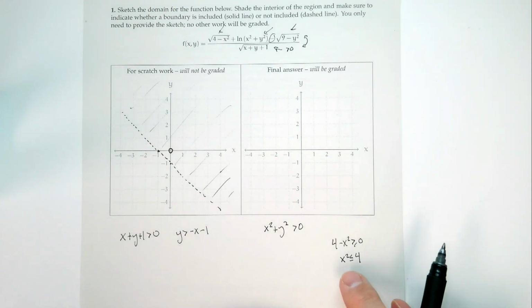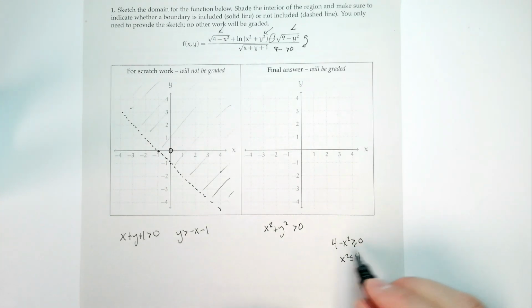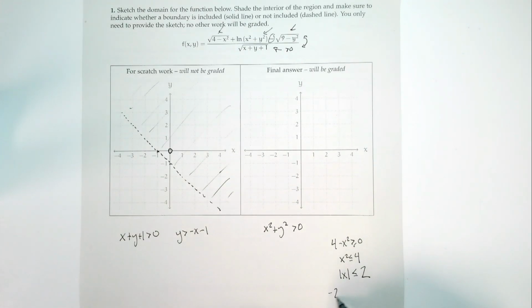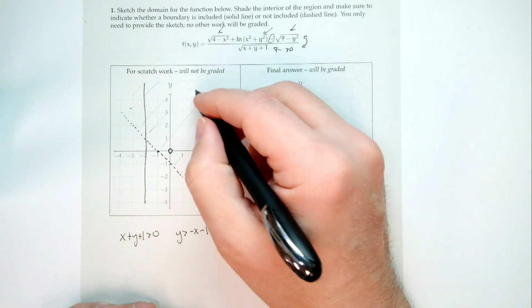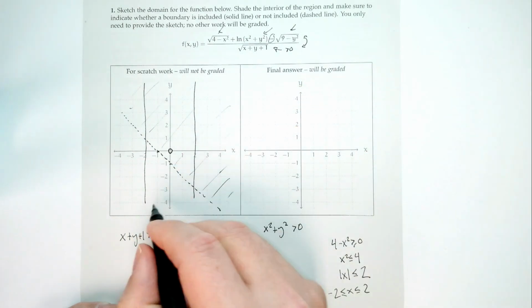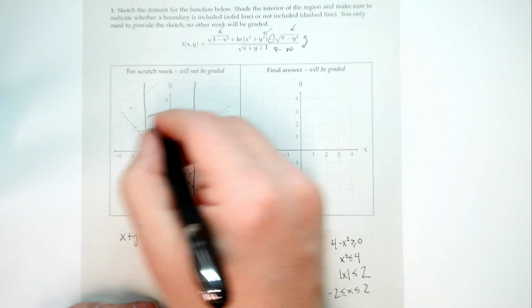Well, if I took the square root of both sides, that would become absolute value of x is at most 2. Or another way to think about that is that negative 2 is less than or equal to x is less than or equal to positive 2. So that says I'm in between. So here's negative 2, positive 2 for x. So I have to be in here.